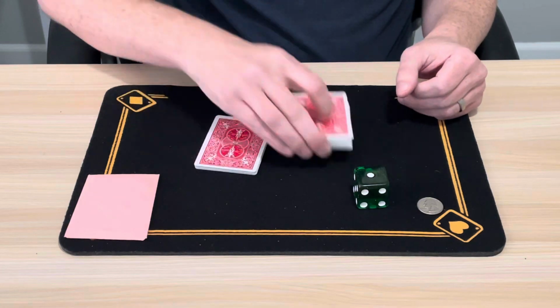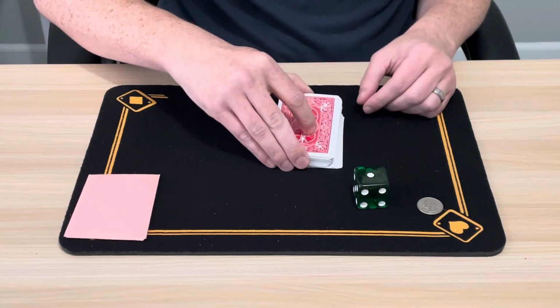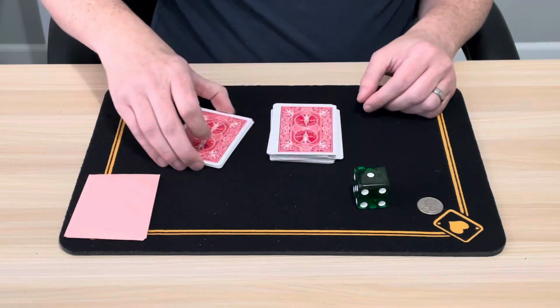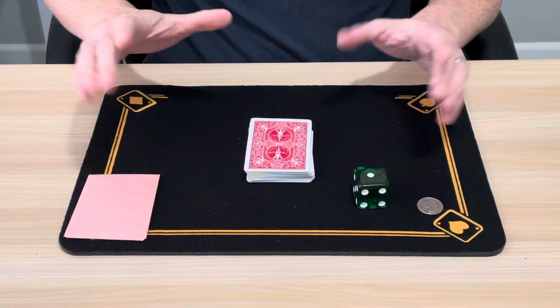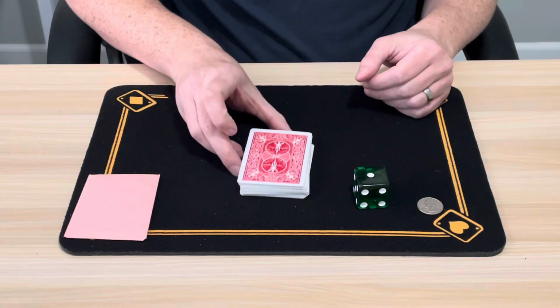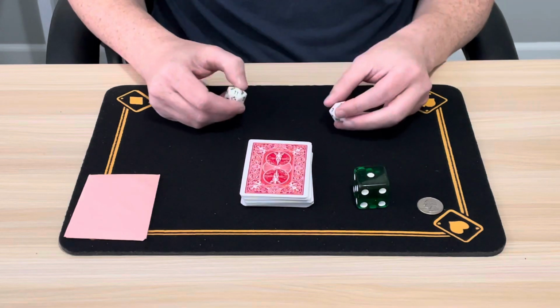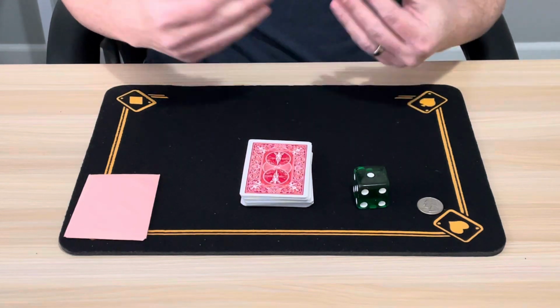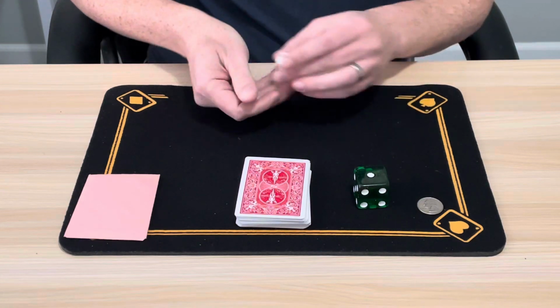Spectator can cut the cards as many times as they would like until they are happy. Once they're done, I'd ask them to give me a number from 1 to 52. Free choice. Since I don't have a spectator, I'm going to use these two dice here. They've got lots of different numbers on them. I'm going to roll these two dice. I'll take the two numbers, add them up, and we'll count down to that number in the deck.